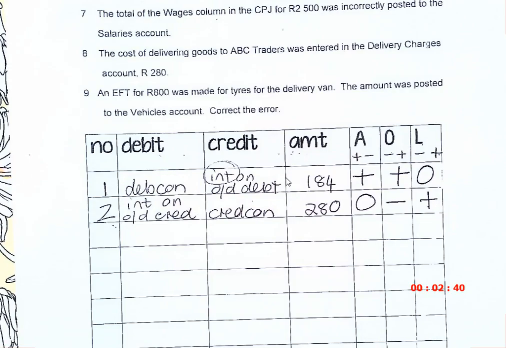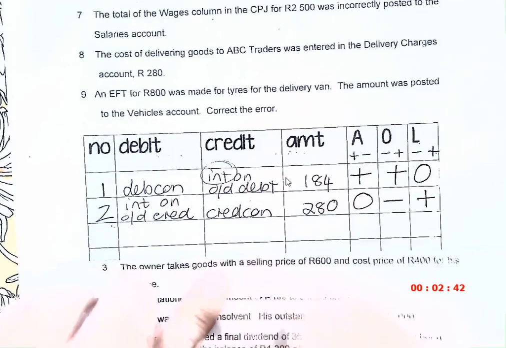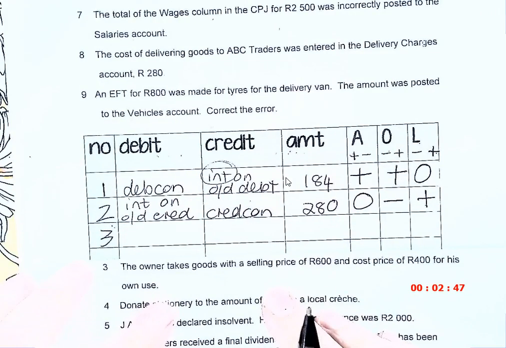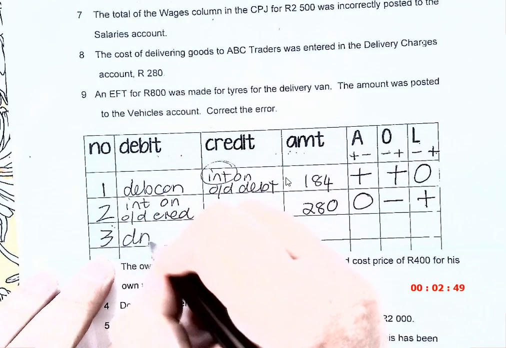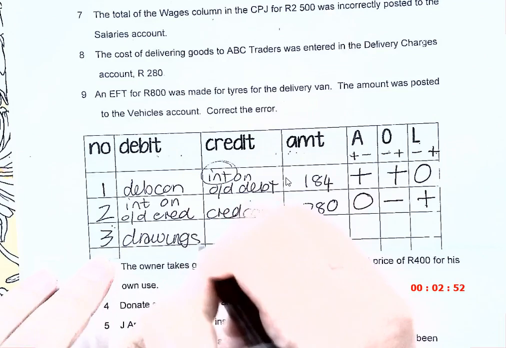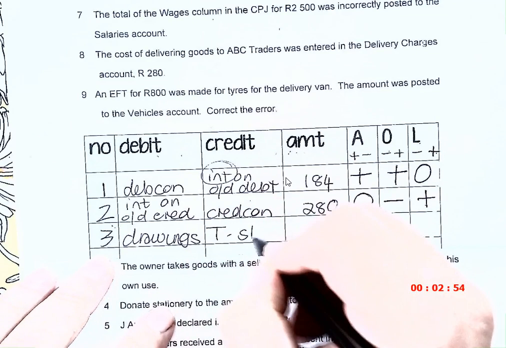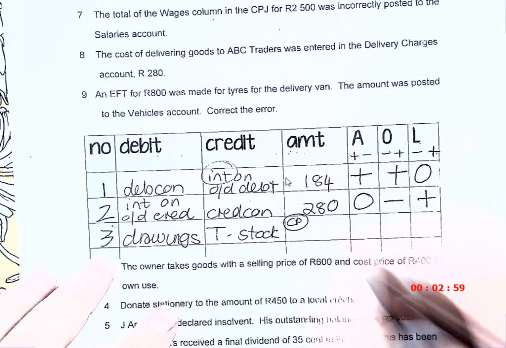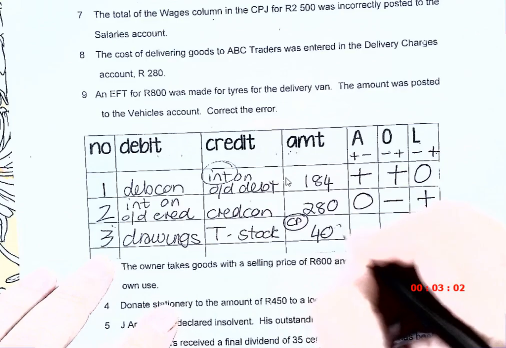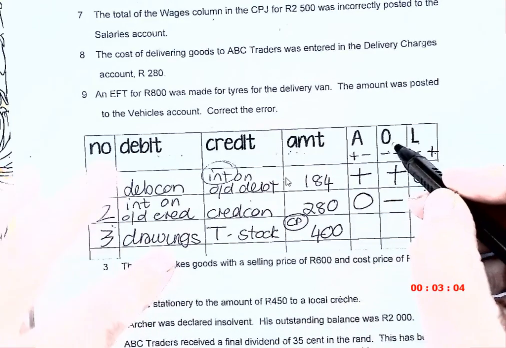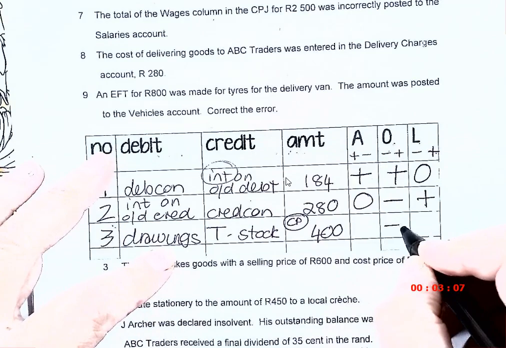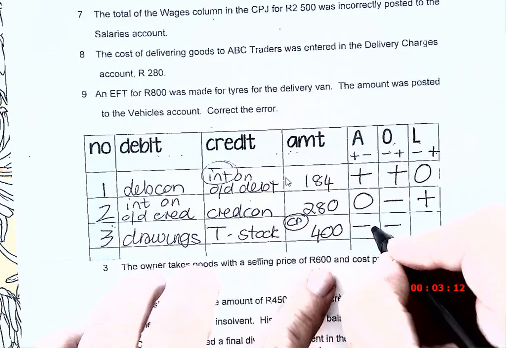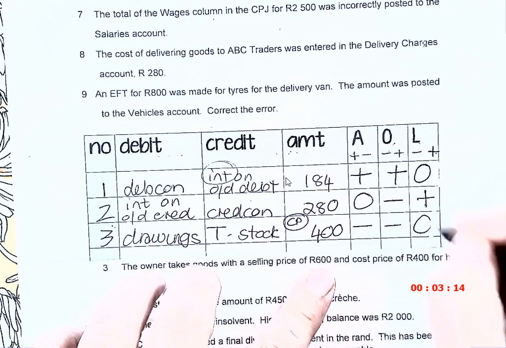Yes. Number 3. The owner takes goods for own use. So I know it's drawings. And he's taking goods, which we call trading stock. And I use the cost price, which is 400. Drawings is the owner's equity on the debit side, so it's minus. Stock is an asset on the credit side, so it's minus. So this gives me a 0.